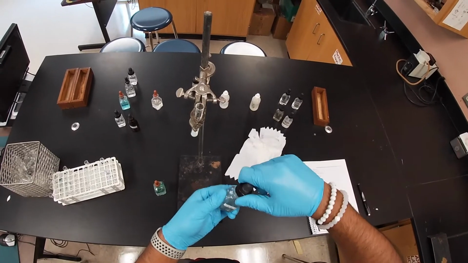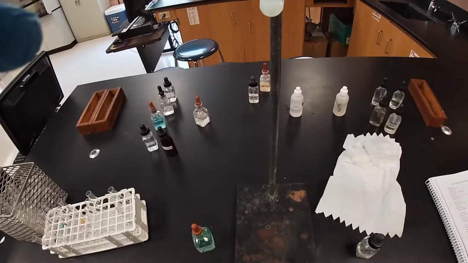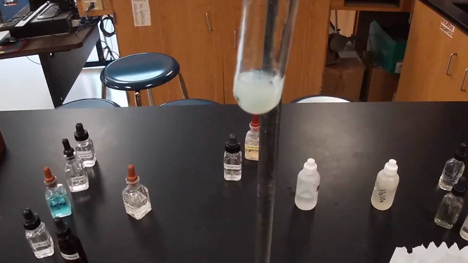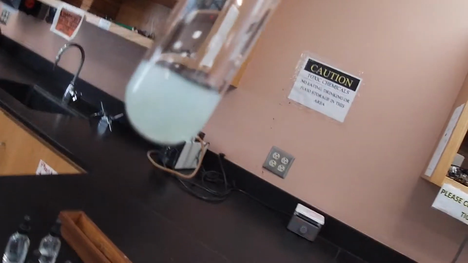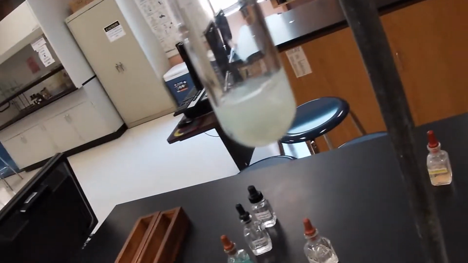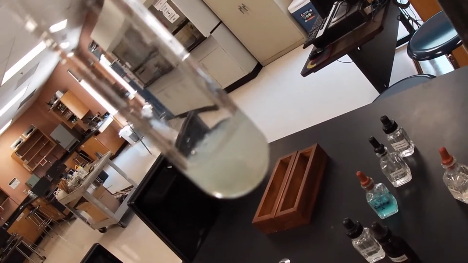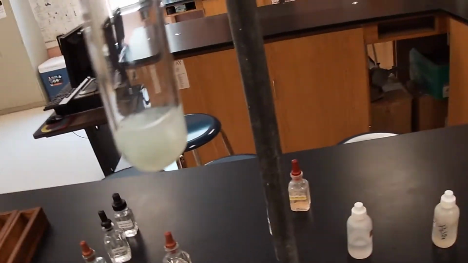And we get some cloudiness here, not as sexy as the previous one. But as you can see here, we do get some cloudiness. And hopefully you can see your precipitate. Whoops. And so this is a reaction between nickel chloride and sodium carbonate.